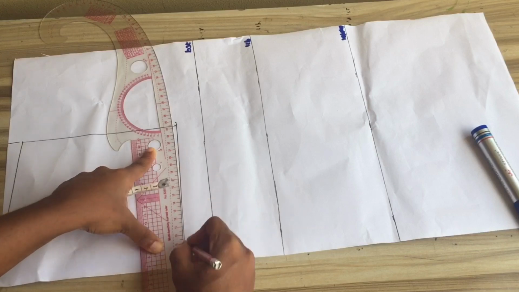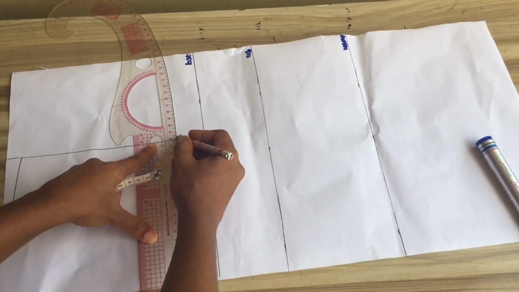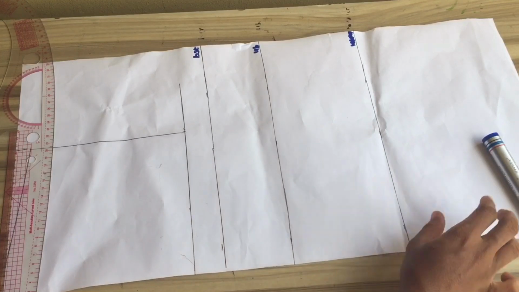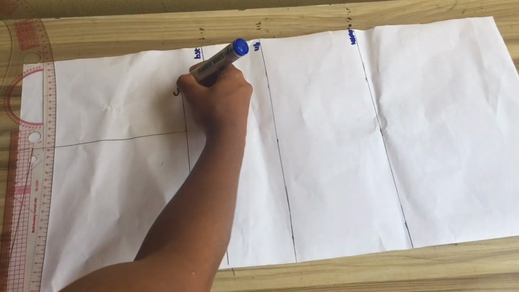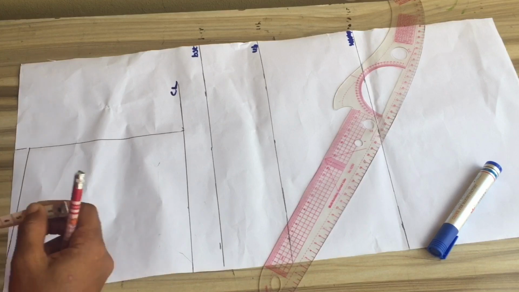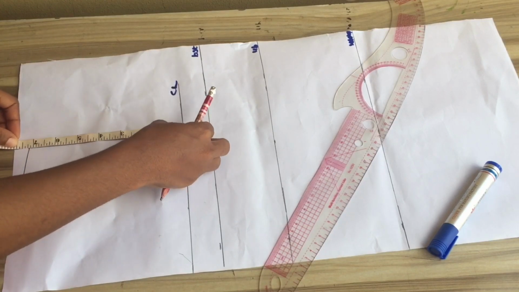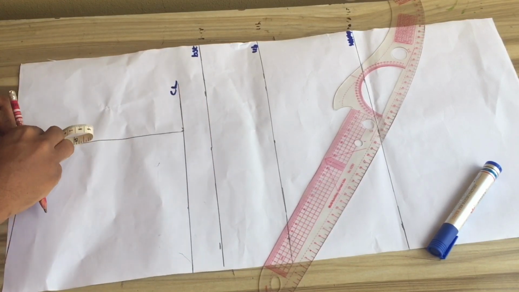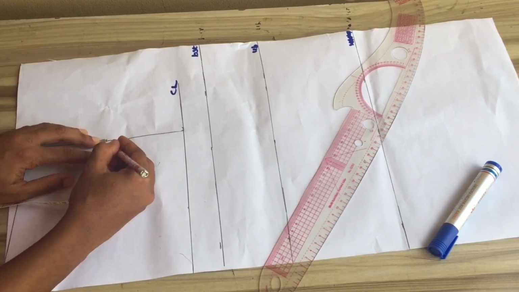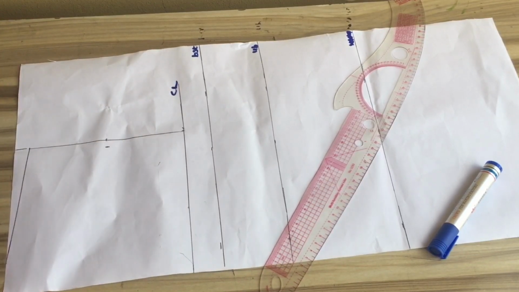And I'm just going to go ahead to connect with my ruler and also draw it out at the other end. So after I'm done drawing it out, this is what I have, and I'll label that as my chest line. So the next step is to divide this into 2. Place your tape starting from your chest line to your shoulder, divide it into 2 and come in by ½ inch.